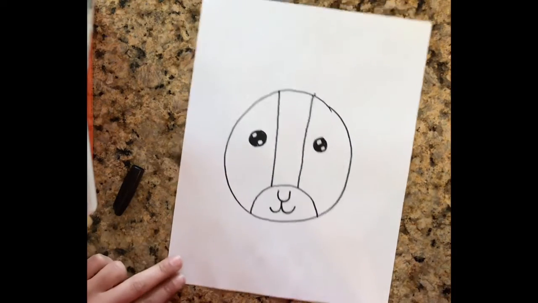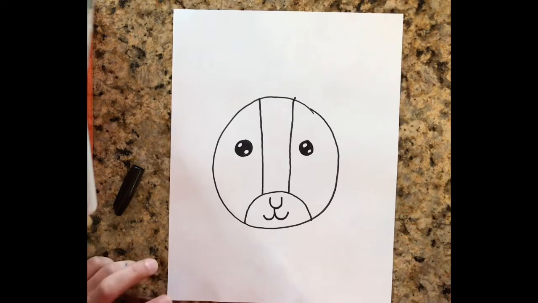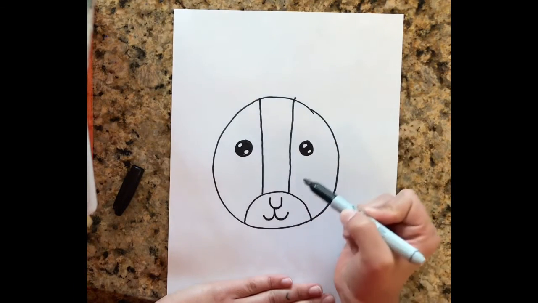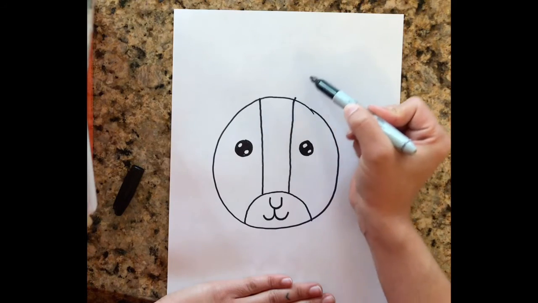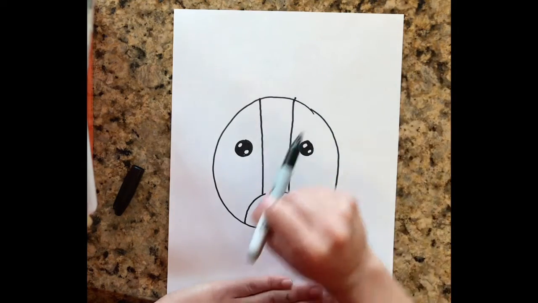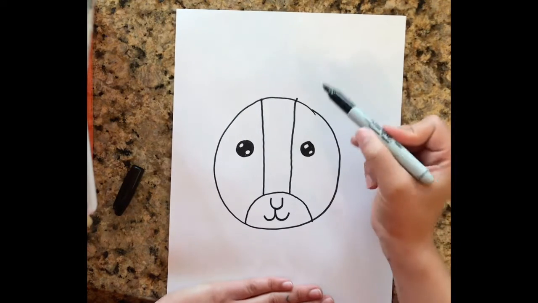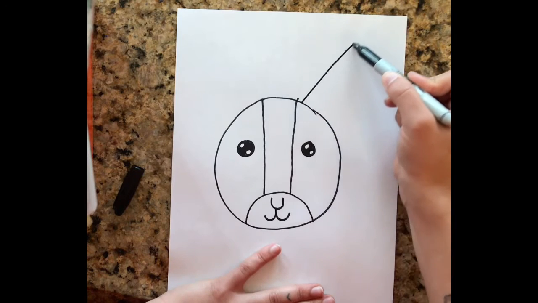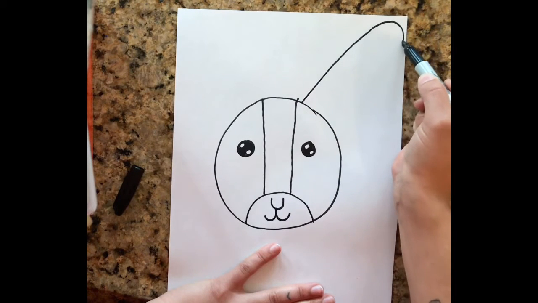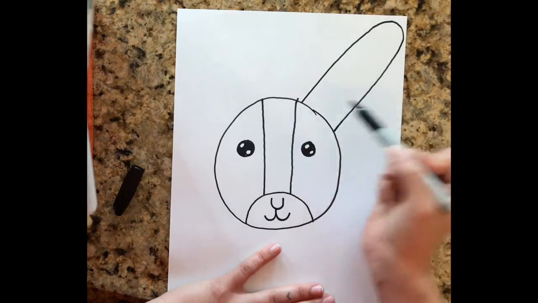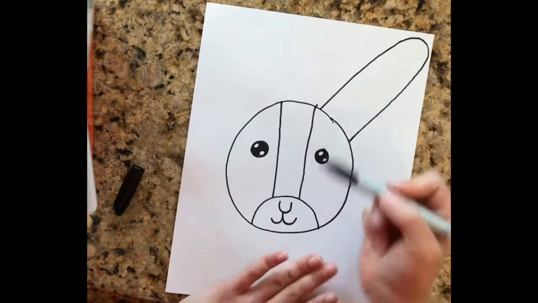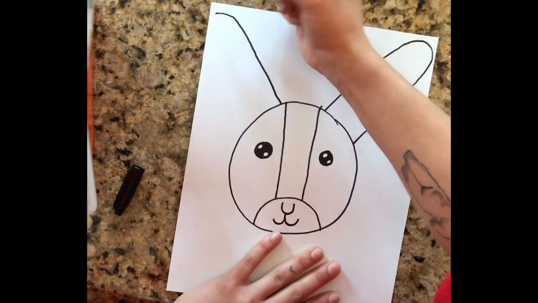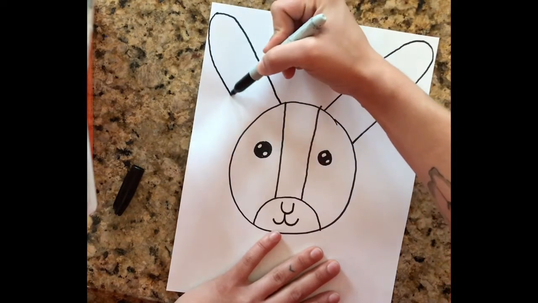Now, something that makes a bunny really look like a bunny are those big long ears. So on either side of these lines, I'm gonna draw two big oval shapes going towards the corner of my paper. So follow along. On this side, I'm gonna do a big oval shape all the way to the top of my paper, and then I'm gonna bring it back down. So try the same thing on the other side.